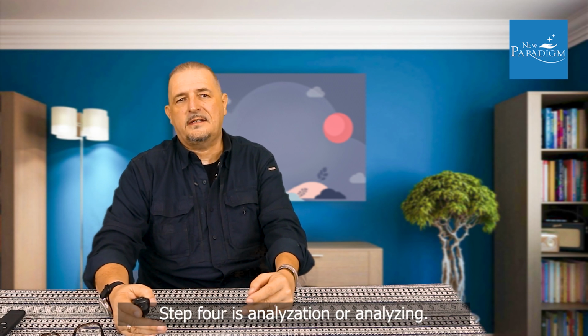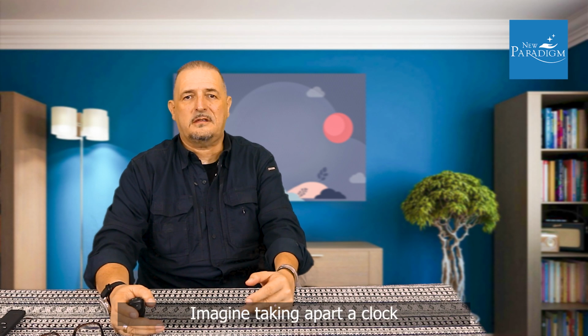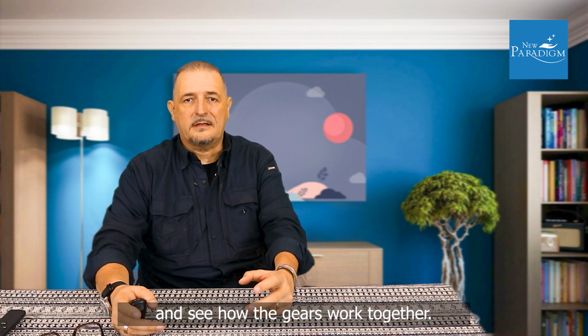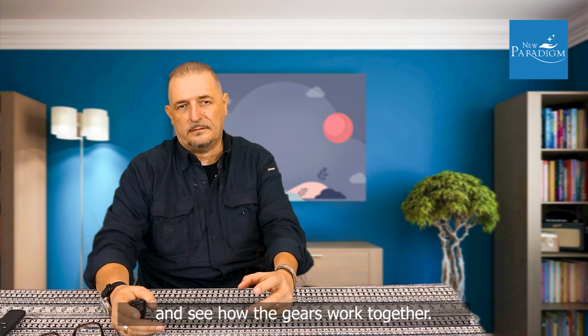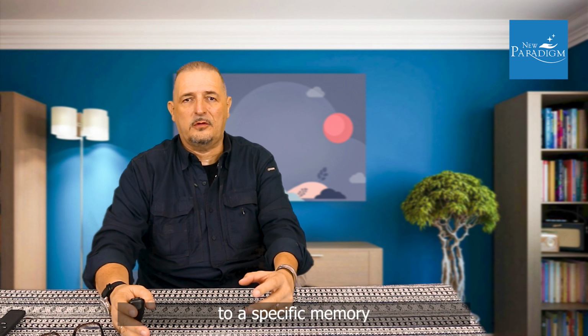Step 4 is analyzation or analyzing. This is all about breaking things down and seeing how the parts connect with each other. Imagine taking apart a clock and seeing how the gears work together. You might ask yourself, why did that client respond so strongly to a specific memory and not to another one? Or what patterns am I seeing across multiple sessions?